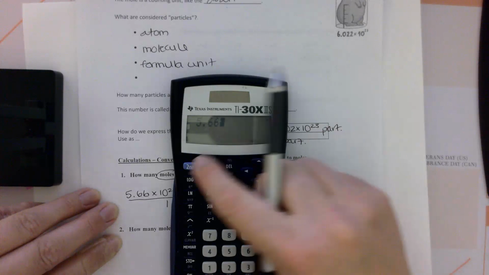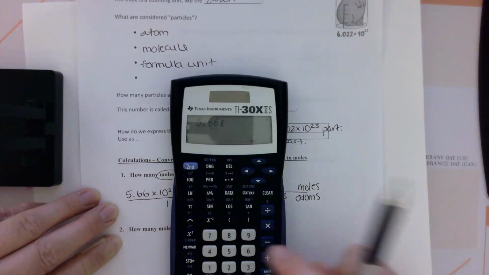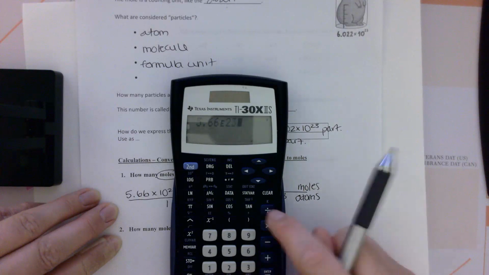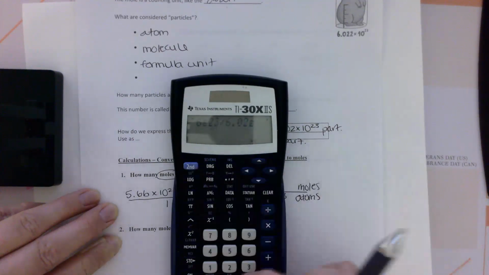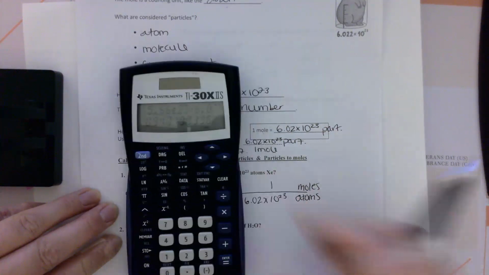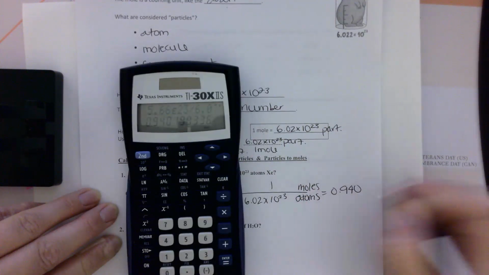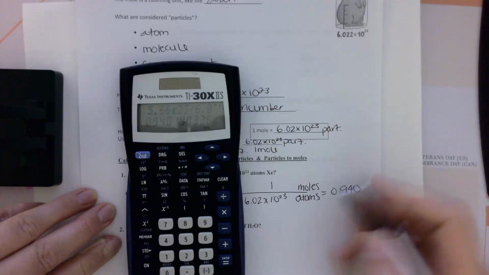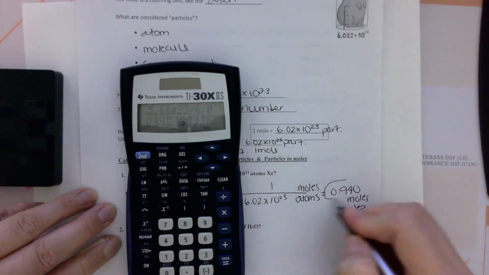So to do that, we hit the second button, and then we find this double capital E, and that replaces the times 10 to the. And then we're going to divide 5.66 E23 by 6.02 E23, and our answer ends up being 3 sig figs, so 0.940. And then my units are always what I end with here on the top, moles, and then you want to put an identifier.